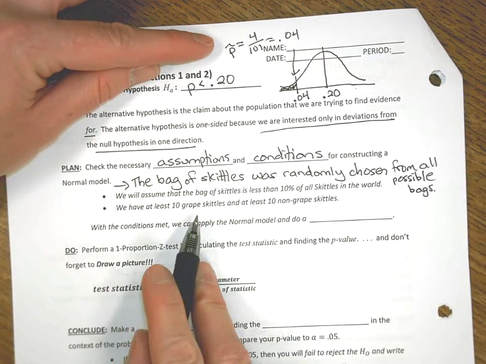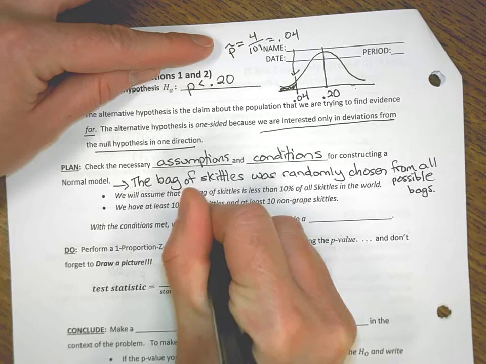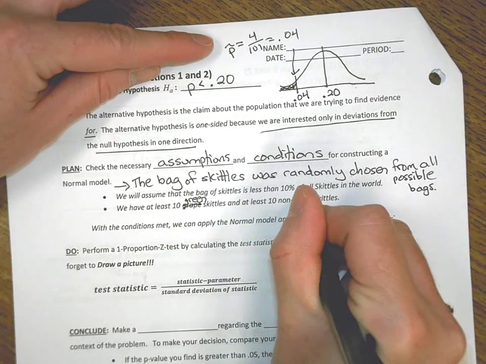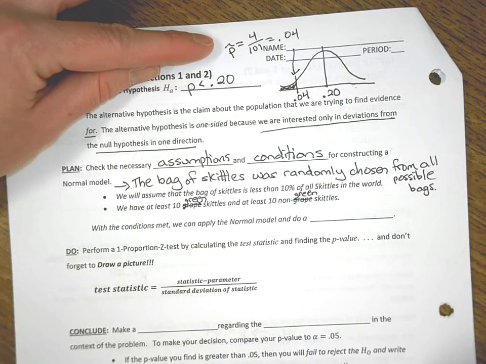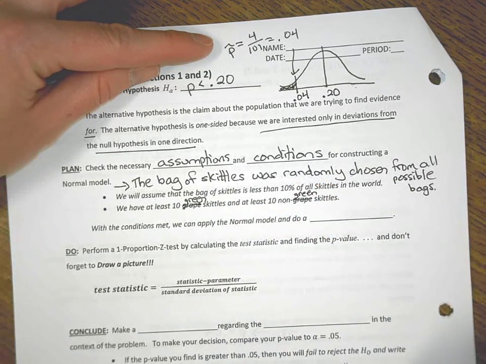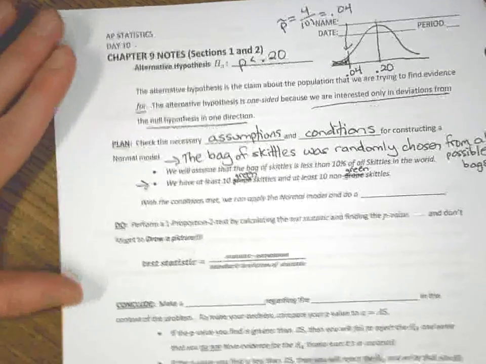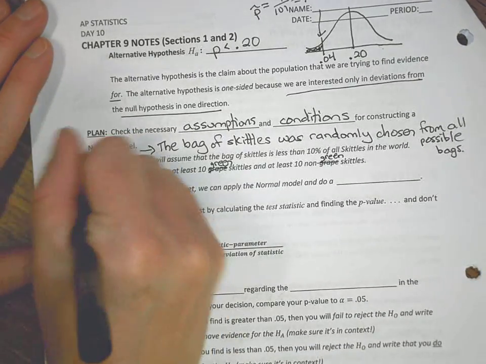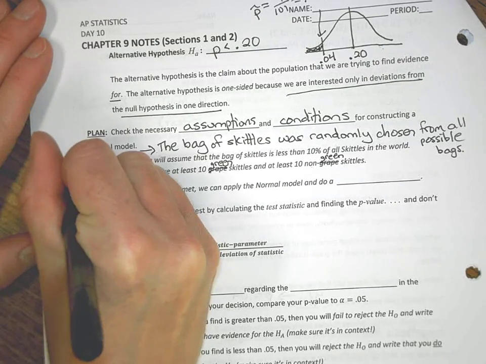We have at least 10 green and 10 not. Well, you're probably thinking, we only had 4. What are you talking about? When we check our conditions, technically we haven't really counted our data yet. So when we check this condition, we're using the proportion from the population, which is 0.20.